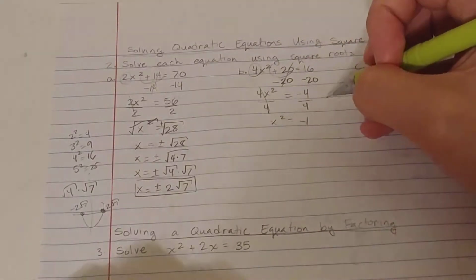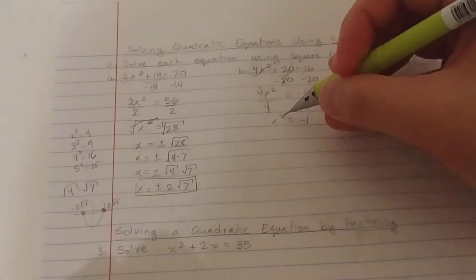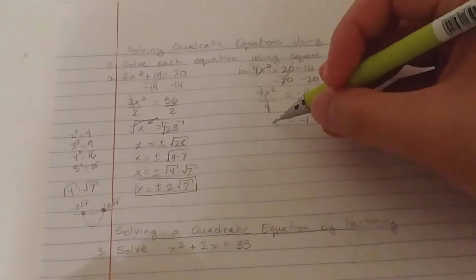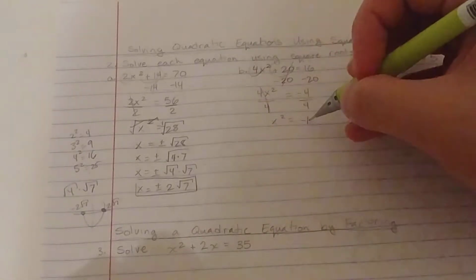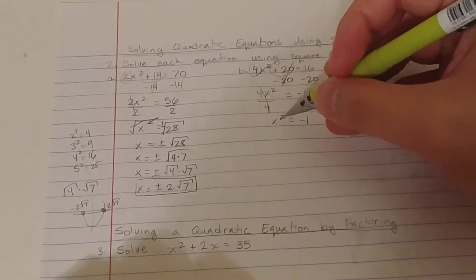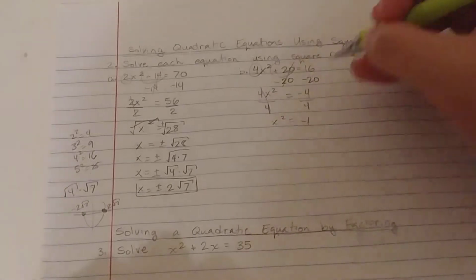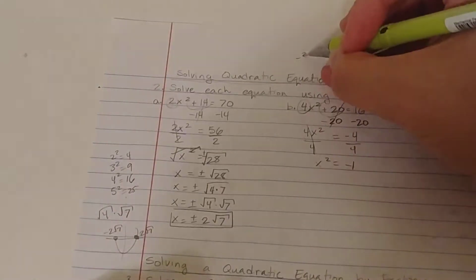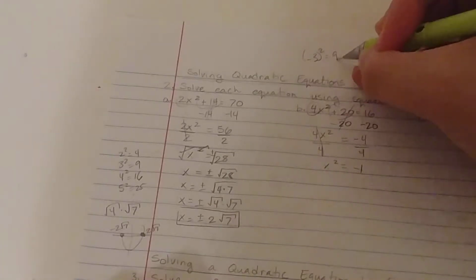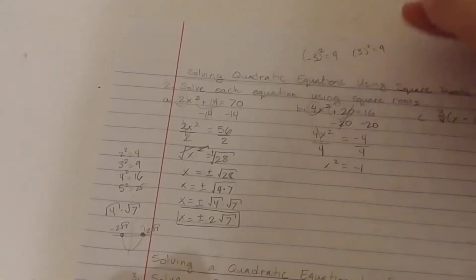And uh-oh, spaghetti. Here, notice that it says a number squared equals -1. Now, is it possible for anything squared to equal -1? No. Like if you have -3 squared, that's going to be +9. If you have 3 squared, that's going to be +9 as well.